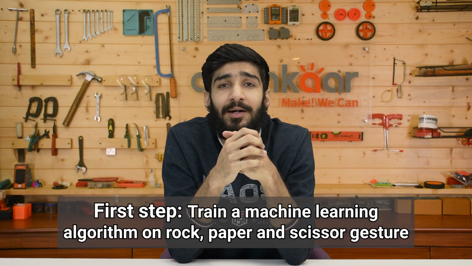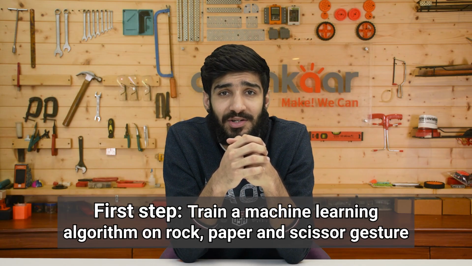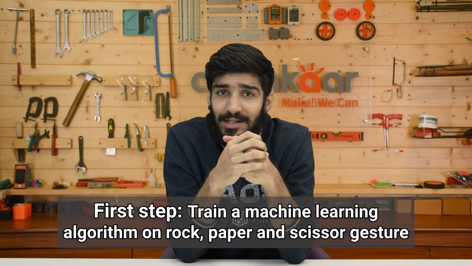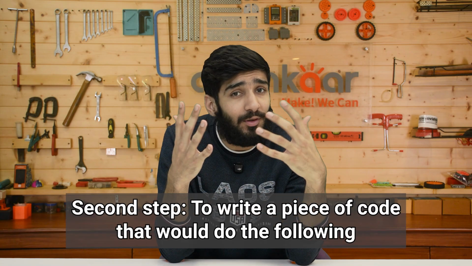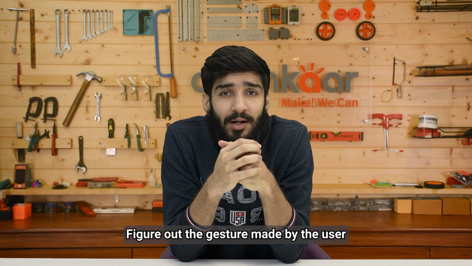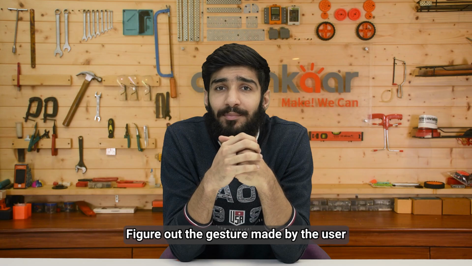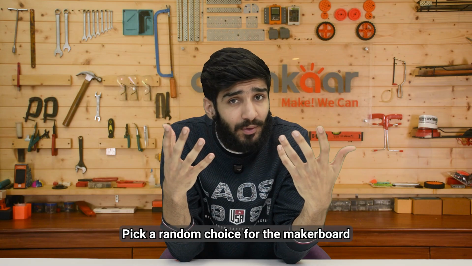So I started figuring out the key elements which were required to make this project. The first main element was to train a machine learning algorithm on rock, paper and scissor gesture. And trust me guys, it's an easy one. The second important task is to write a piece of code that would do the following. First, it would use the trained machine learning algorithm to figure out the gesture made by the human. Second, it would generate a random choice for computer as well.